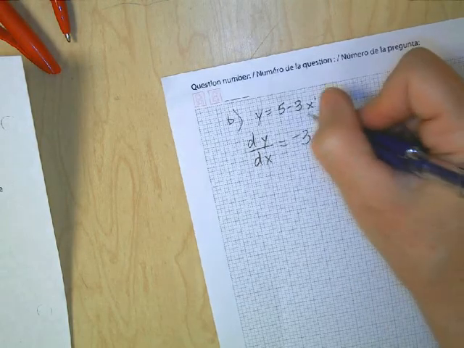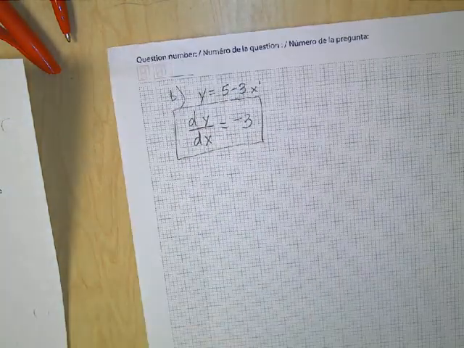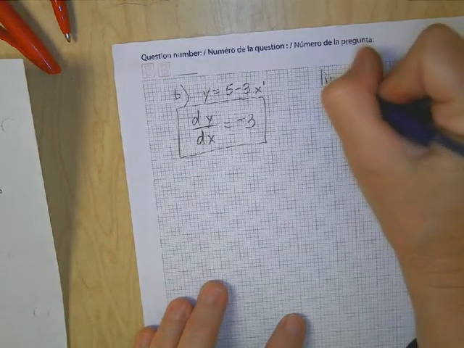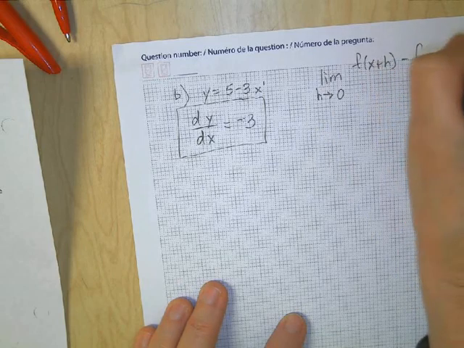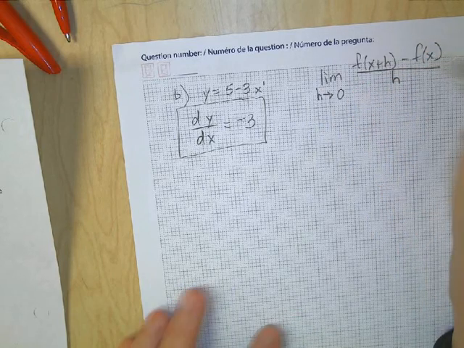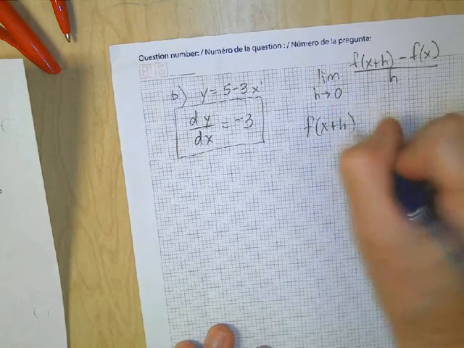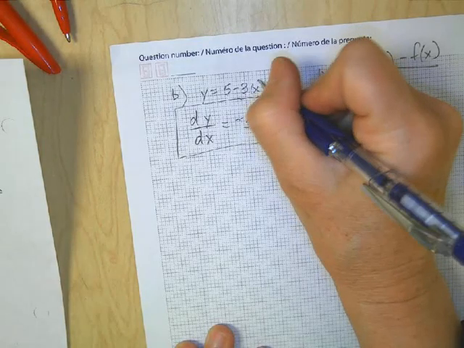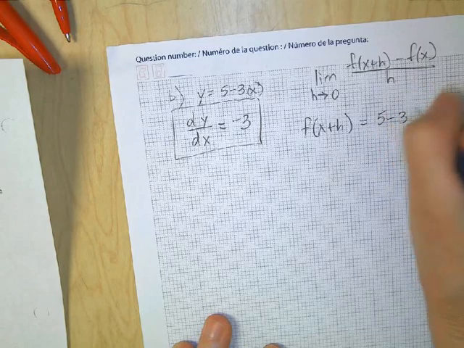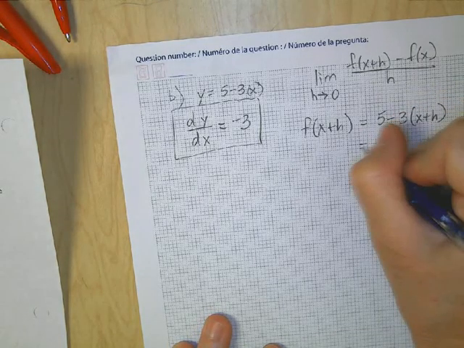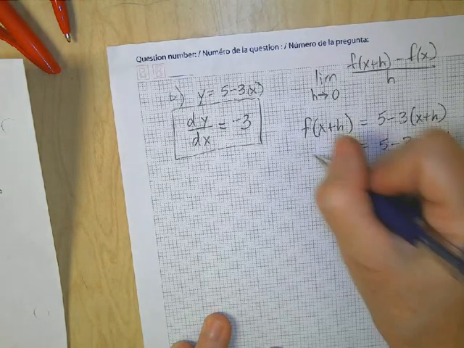So I know this is the answer by using the shortcut, but now we need to use the formula. Again, the formula is the limit as h goes to 0 of f of x plus h minus f of x, all divided by h. Again, I need to find f of x plus h. That's the hardest part. Where my x is, I'm going to replace it with x plus h. So I have 5 minus 3 times x plus h. If I simplify that, I get 5 minus 3x minus 3h. That's f of x plus h.